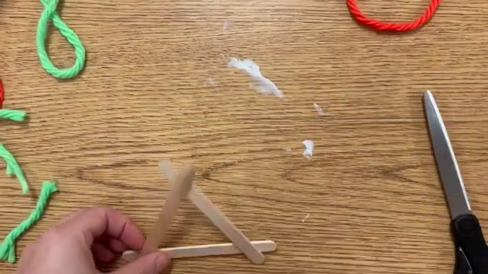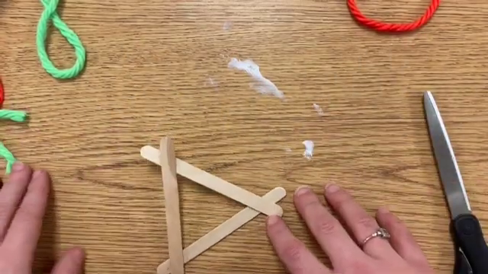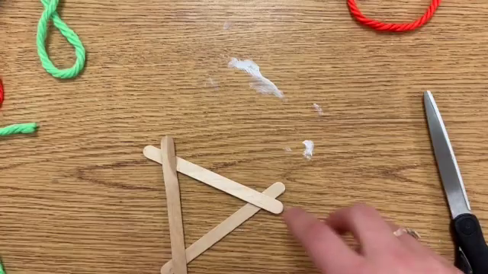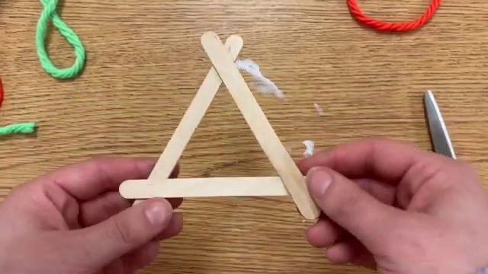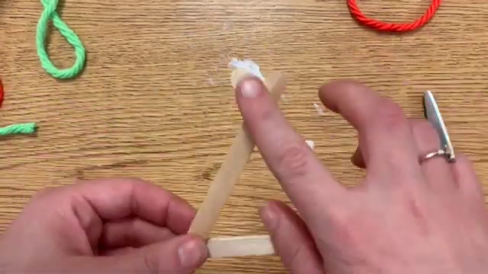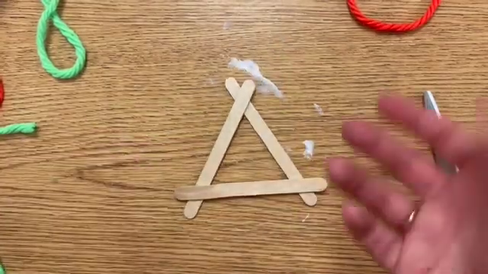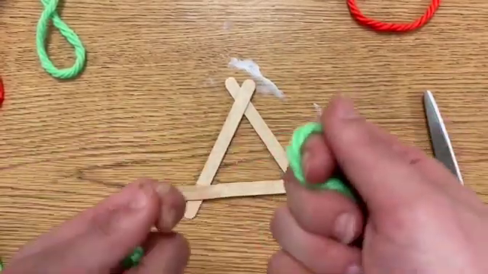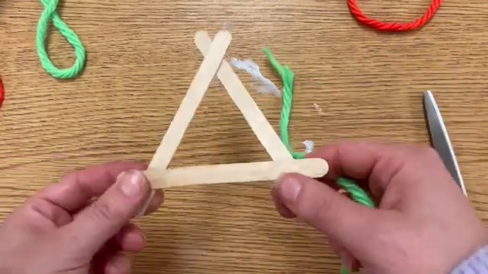All right, so once I have whatever base I'm choosing to use, my next step is going to be to find something decorative to wrap around the edges to make it look like it's sort of tied together. Now, of course, if you don't have liquid glue at your house to glue your sticks or your popsicle sticks onto each other, you can use the string to just tie it together. But that's kind of the look we're going for, even though mine is glued.